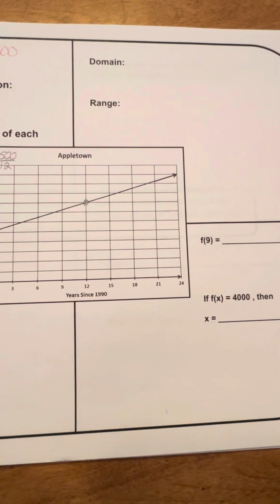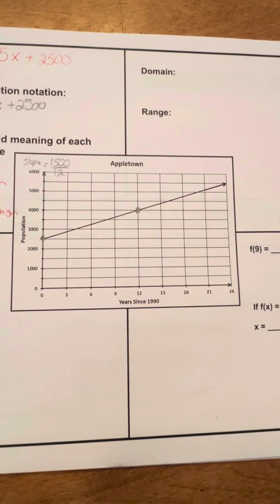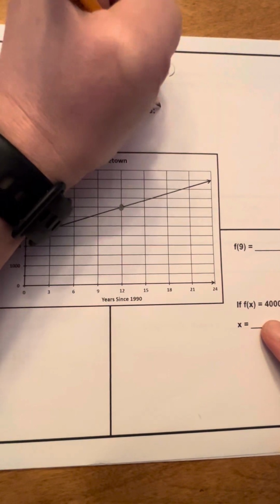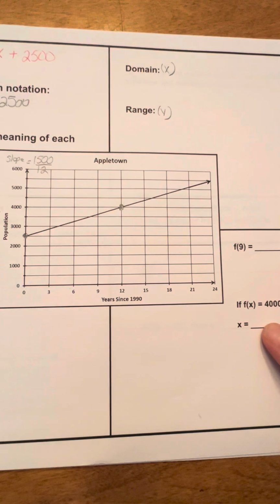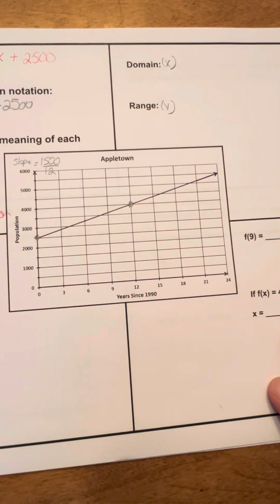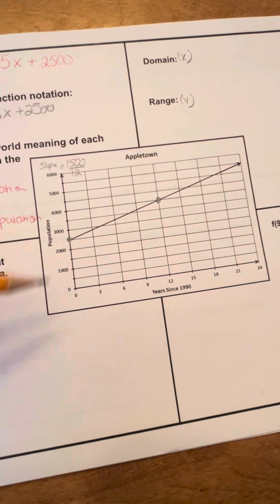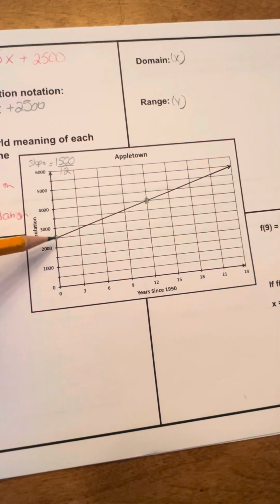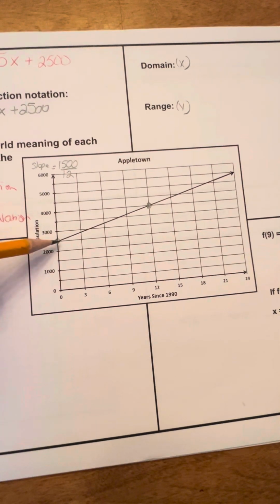So the domain on anything that we're talking about is always the x coordinates, and the y is the range. So we're going to put x right here so you can see what that is, and the y is right here. When I'm looking at my x coordinates, I see that they start here at 0. 0, 0 is where this graph is beginning, so we're assuming that this graph starts at 0.